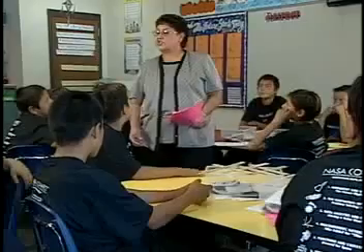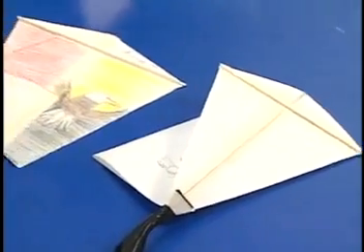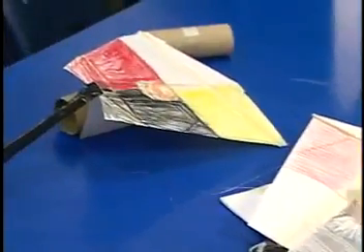Good morning, class. Today NASA has asked us to investigate the size of kite sails to determine how area and aspect ratio influence flight efficiency. 3 kites will be built using different measurements as outlined in the lesson guide.